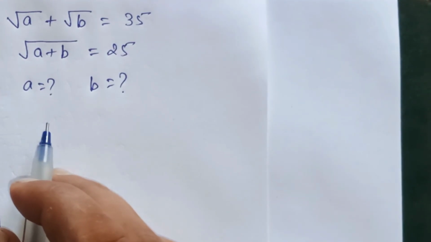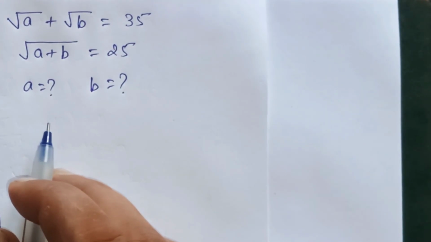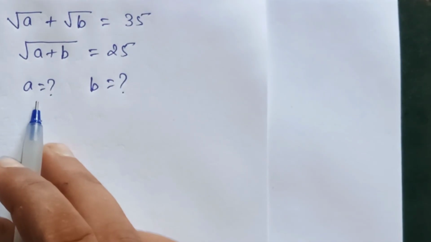Hello, welcome to a nice algebra and square root problem. Can you solve this type of problem? If you solve it, tell me what is the value of a and b.